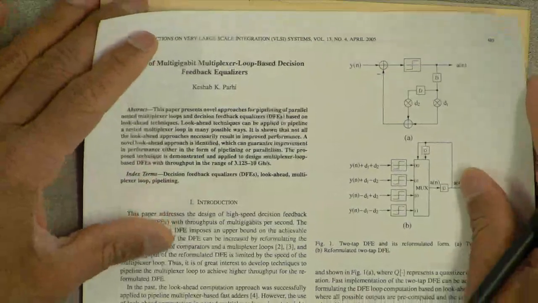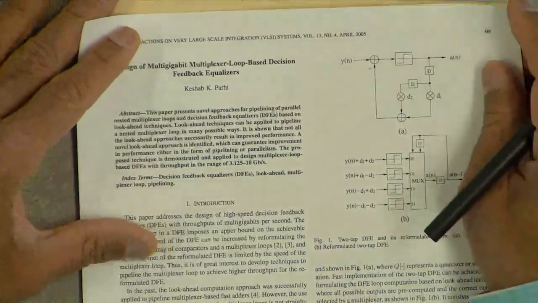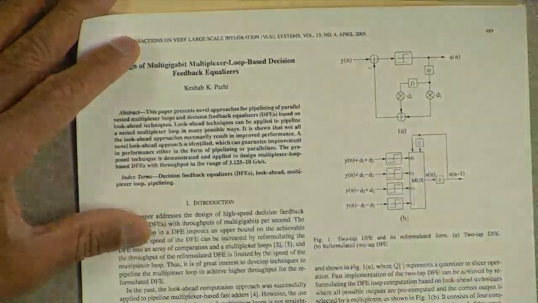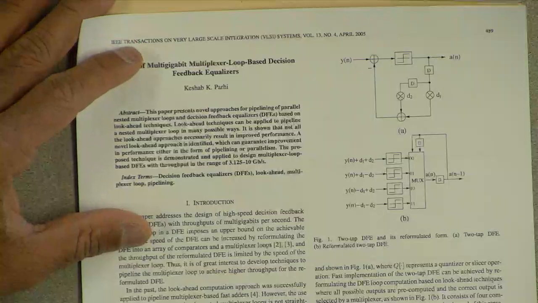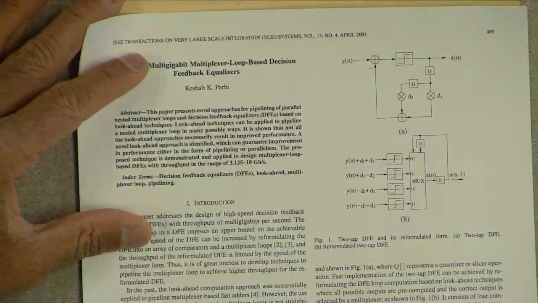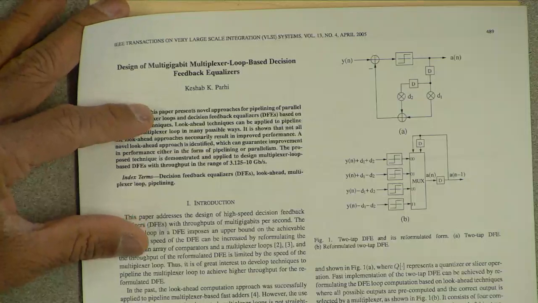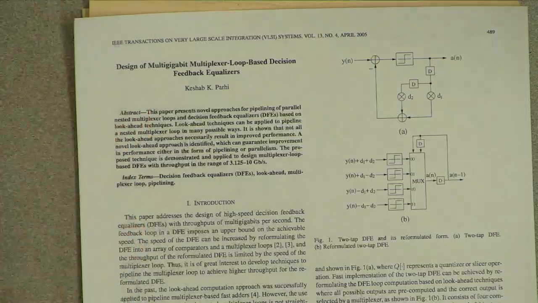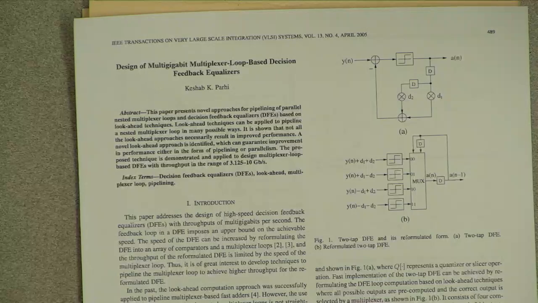So yeah, that's the main idea of how we can reduce these decision feedback equalizers to simply one multiplexer inside the feedback loop. And so again, as I mentioned, companies like Rambus jumped on that and used that to speed up interconnect, on-chip interconnect.